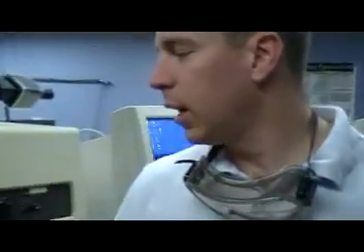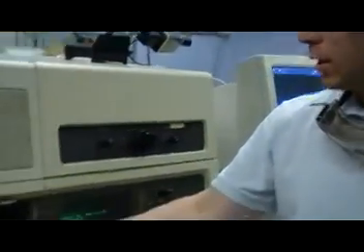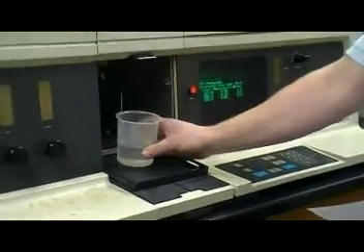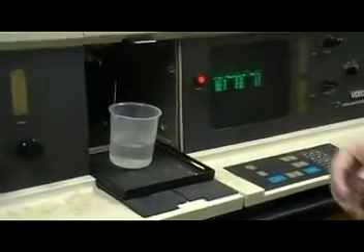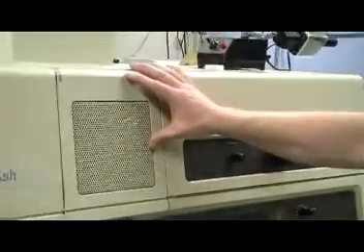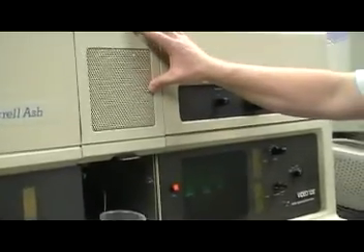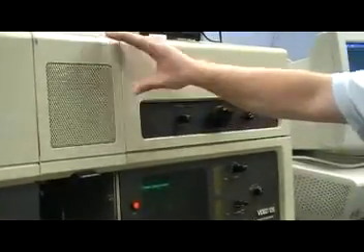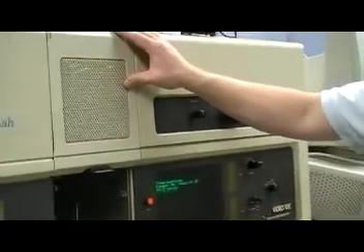So once you've started the flame, make sure that the straw is in the water, and now we have the flame going and the instrument's ready to set. You should let this warm up for 20 to 30 minutes before collecting data so that the flame can stabilize and you can get consistent results.